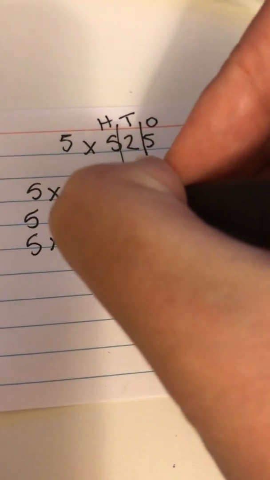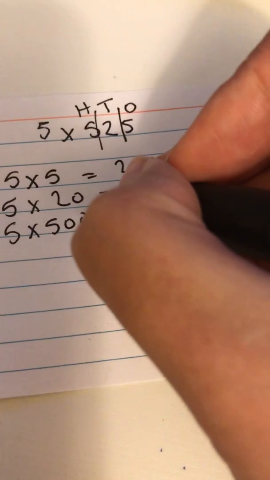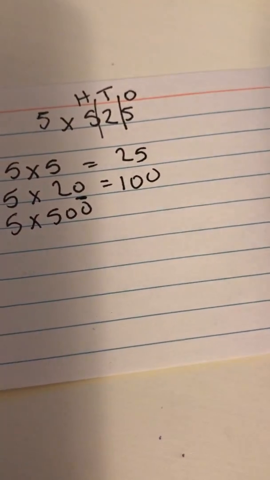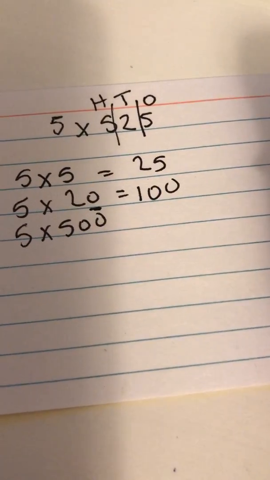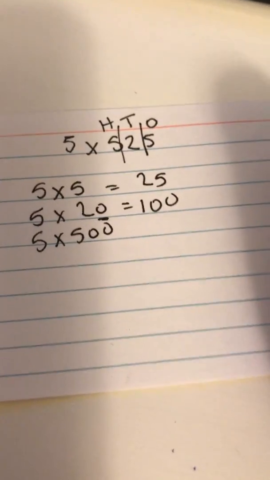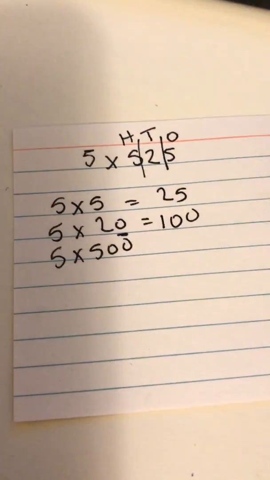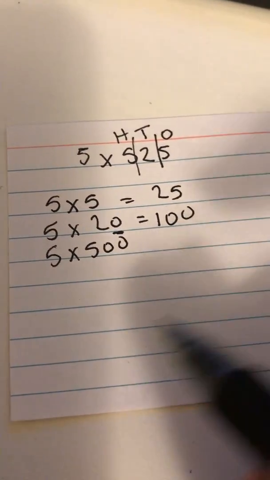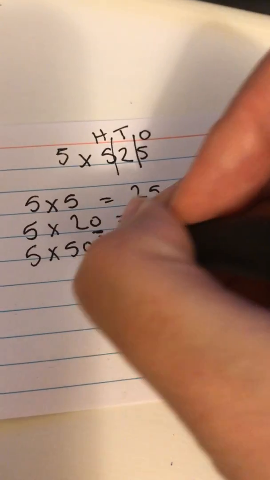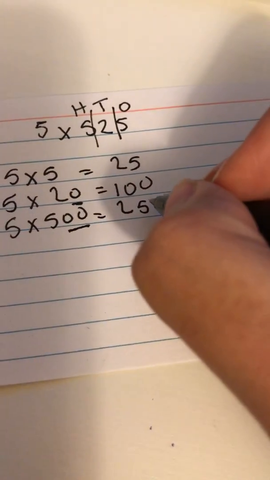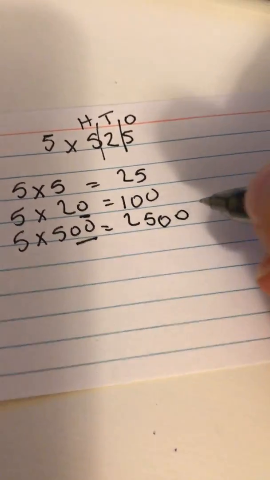Alright, so 5 times 5 is 25. 5 times 20 is 100. Remember, 5 times 2 is 10, and you cannot forget about that 0. You cannot just leave it there. Okay, guys? You need to be able to keep it there, because everything has to be accounted for. Now 5 times 500: 5 times 5 is 25, and then I have those two zeros. I have to pull them both over.